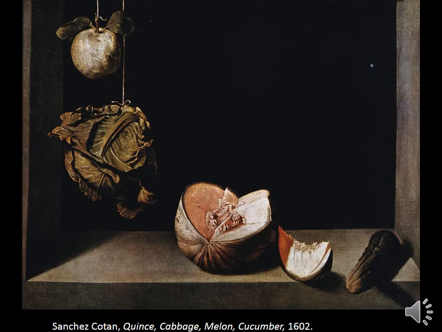How does he suggest motion or heighten the drama of these fruits and vegetables through their relative positions in the space of the painting? In other words, what clues is the artist giving us that there could be motion or there's about to be motion? Take a close look at that and see if you can figure out the tension of motion and potential here.